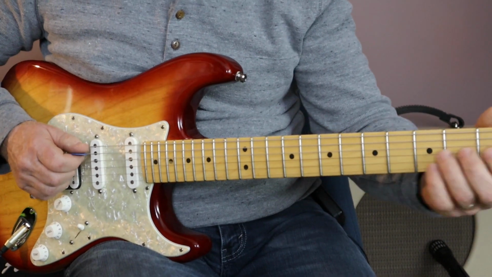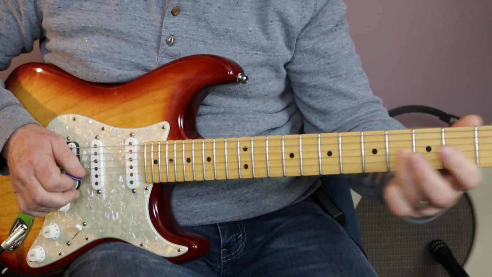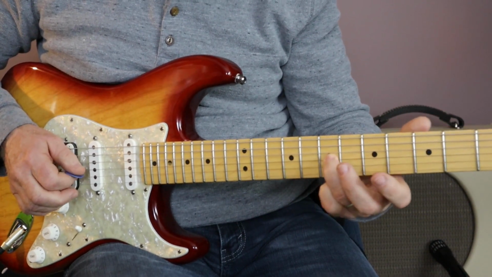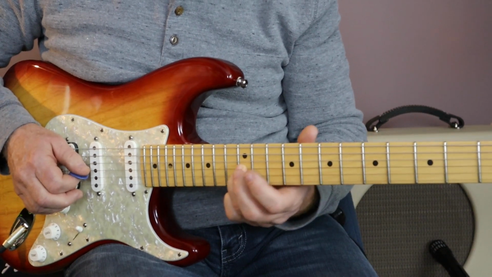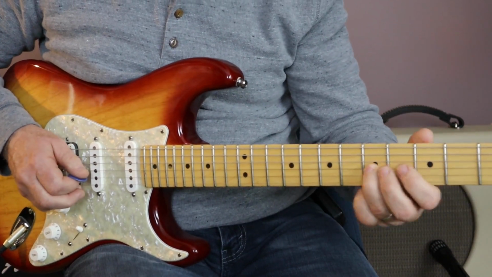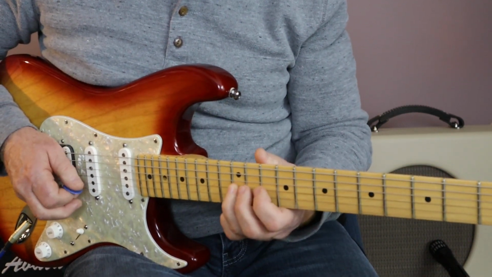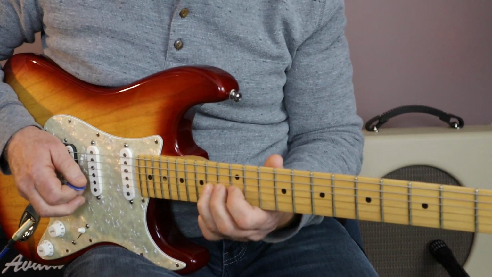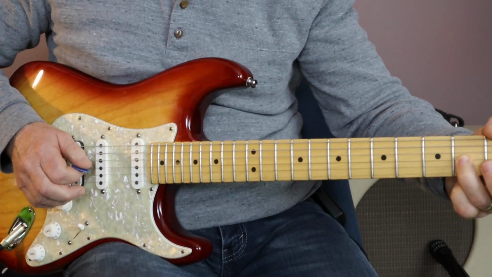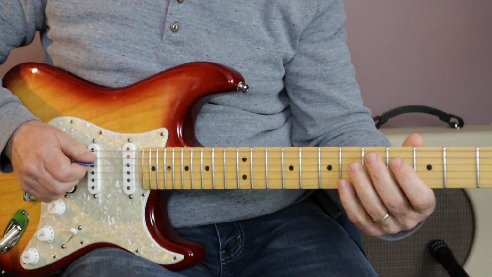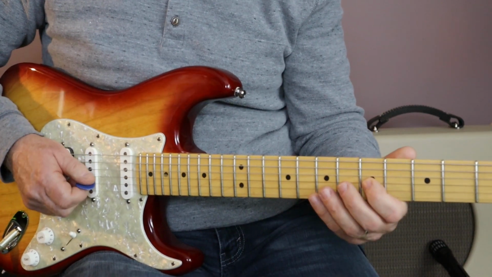So at the intro, I was kind of sliding through a few positions, just very simply. Should have been that note. That is just going through all those positions, but on the G string there.